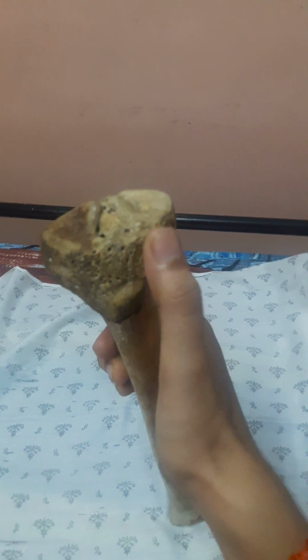The lateral condyle has a tibial tuberosity. It's called the tibial tuberosity, a rough area. It has an oval facet. Now, the shaft.